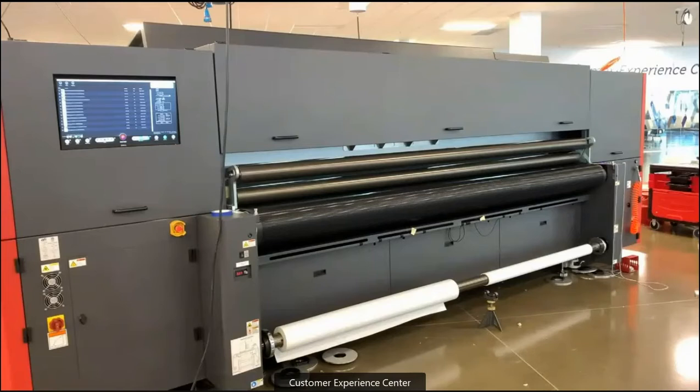Go the other way, we would go from sheet to roll. Have this table that we will attach.